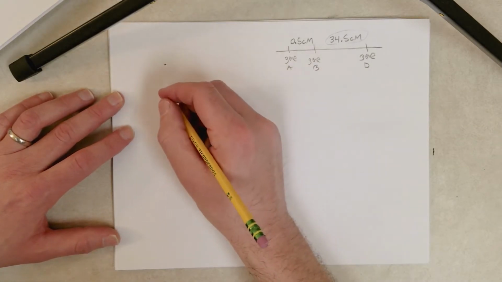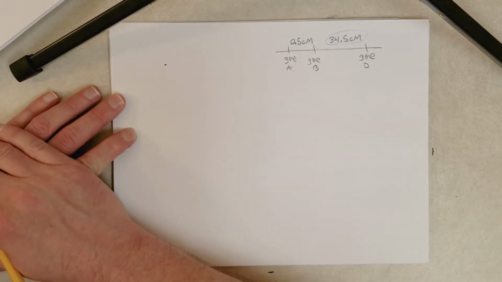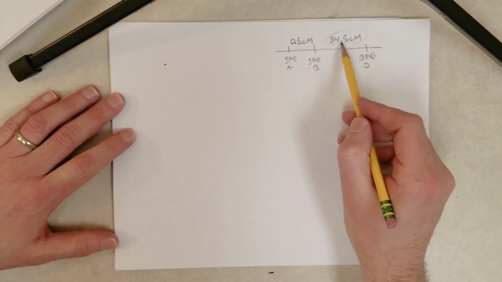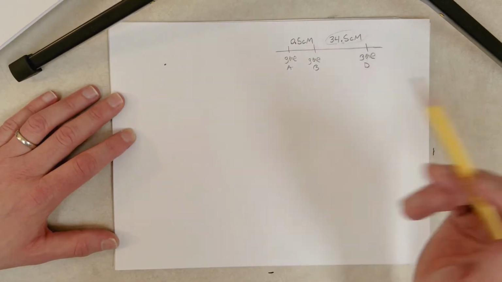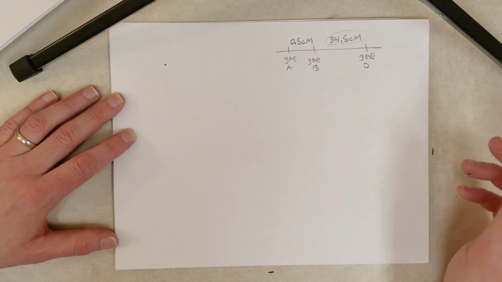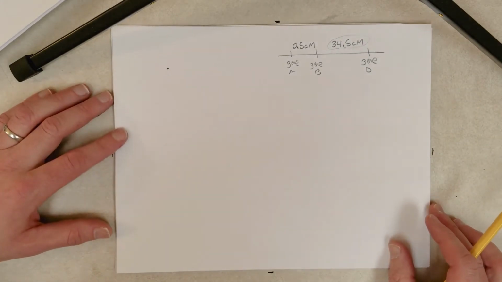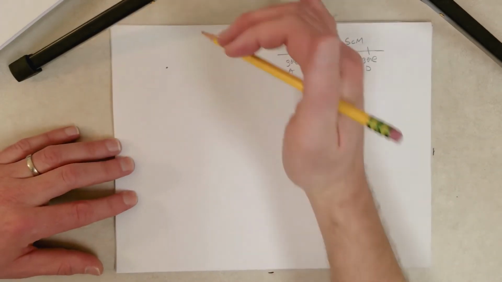And if I asked you to predict the number of offspring, say with a certain genotype, given just this information, you should be able to figure that out. I'm going to show you how to do it now, so you'll be prepared to do it on an exam or a quiz or something like that.